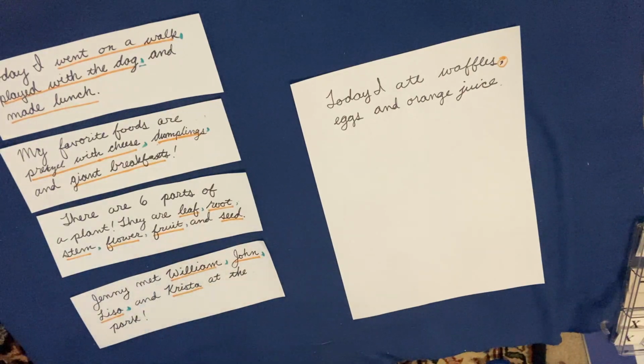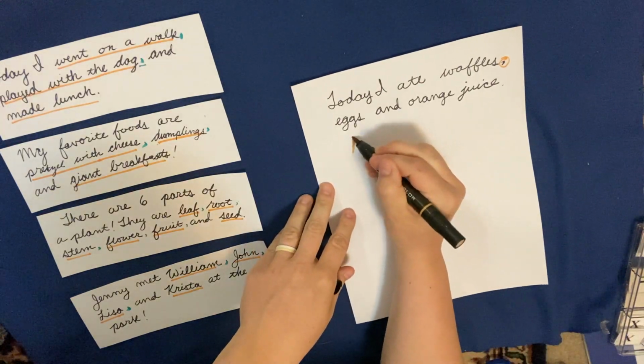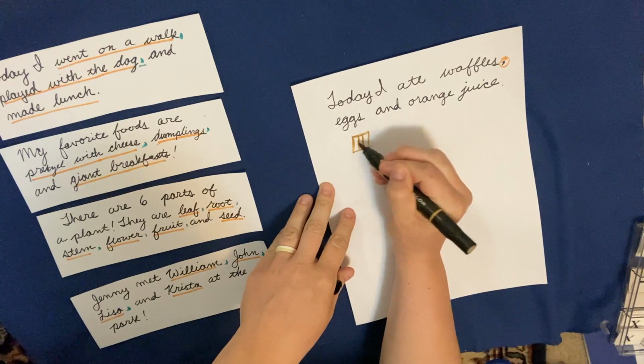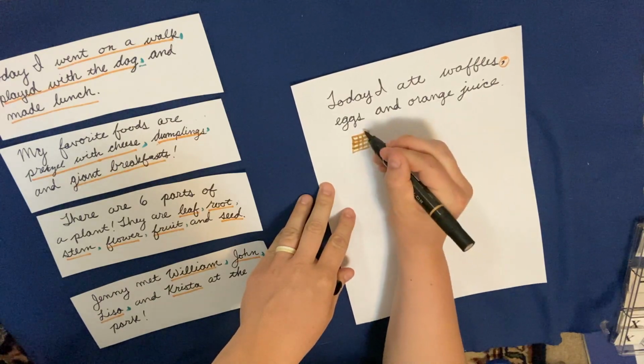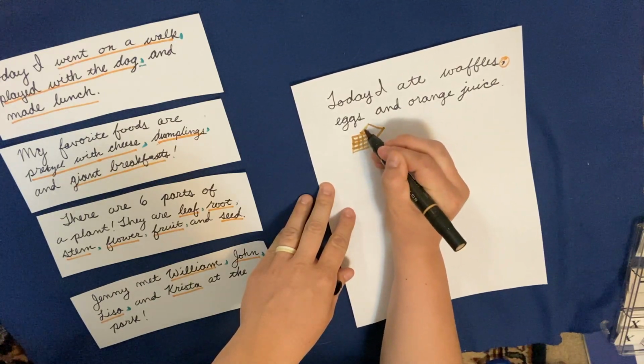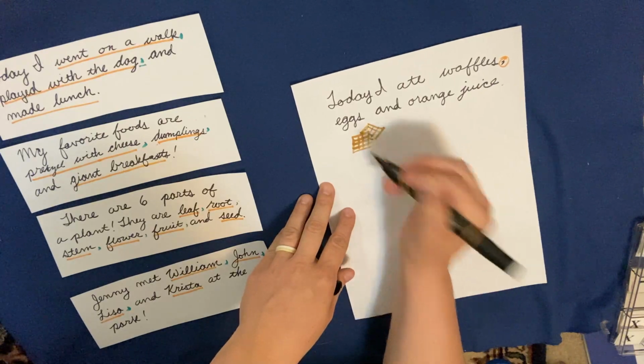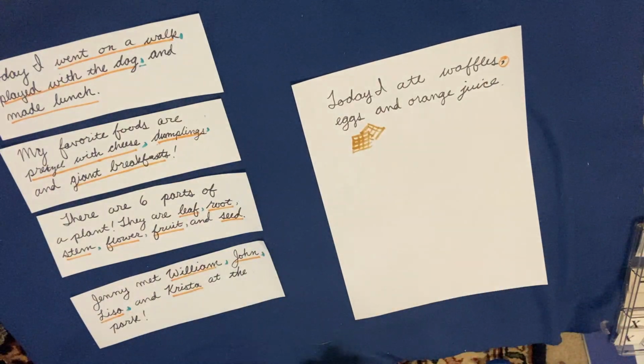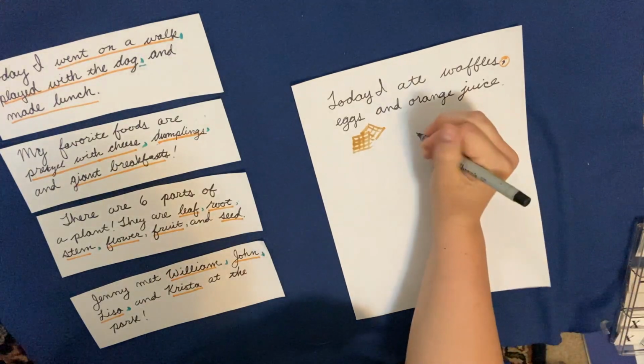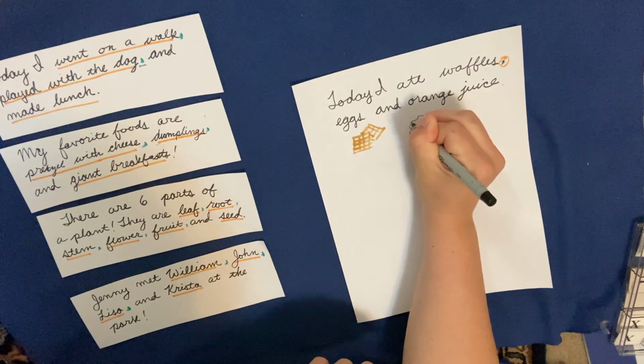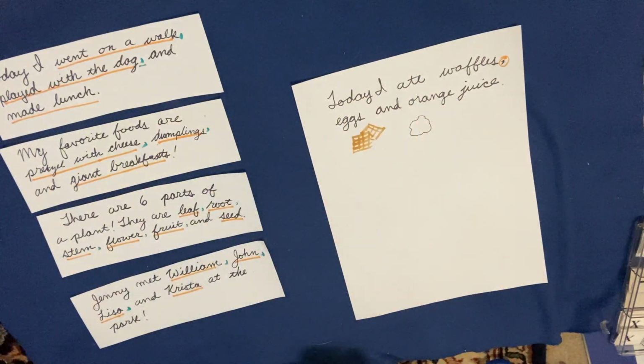All right, so I'm going to draw a little waffle here. Waffles are one of my all-time favorite breakfast foods. So there's my waffles, and then I ate my eggs.